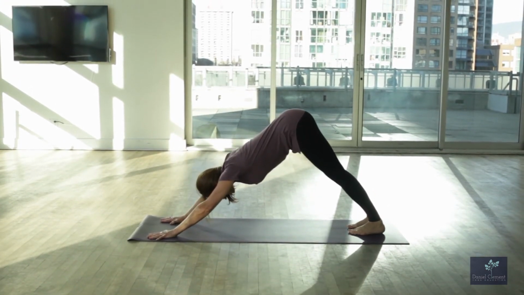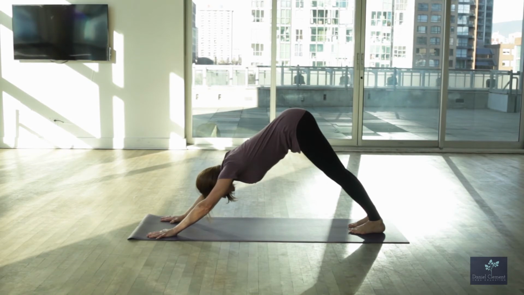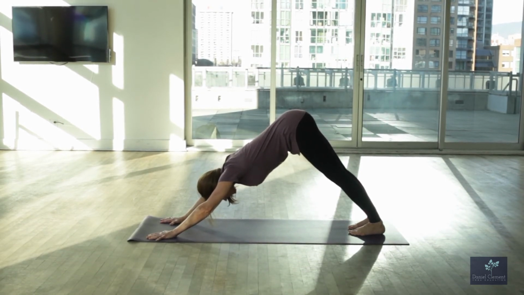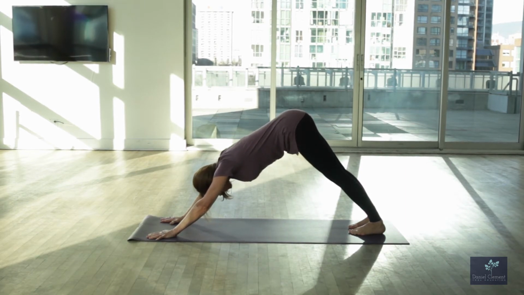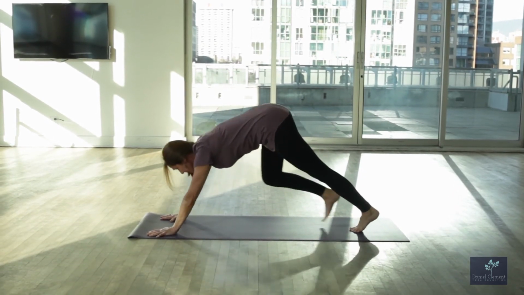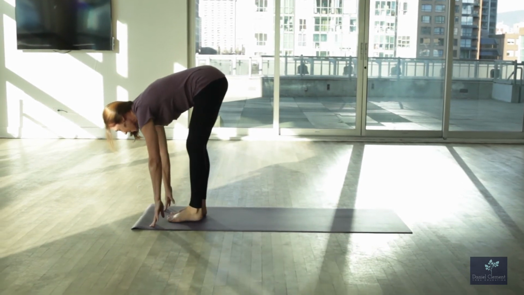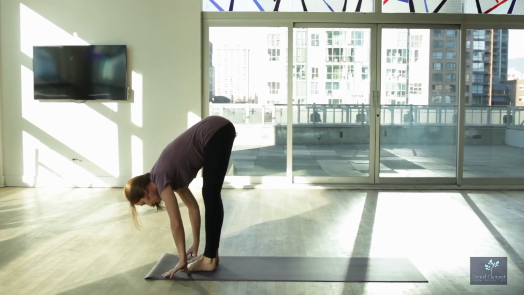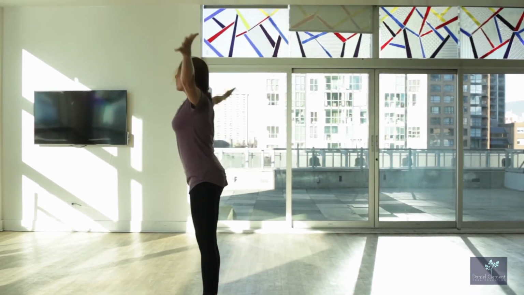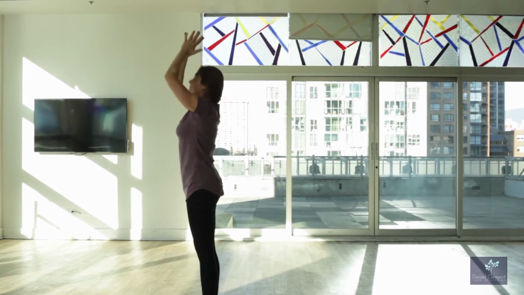Take 3 nice deep breaths here. With the periphery of the body firm, it's much easier to stretch the core lines of the body. 1 more breath. And on your next inhale, step, or if you like, you can jump forward between the hands, all the way up to the top. Exhale and fold in. And as you inhale, reach all the way up, stretch the arms overhead this time. And as you exhale, bring the hands to the sides.